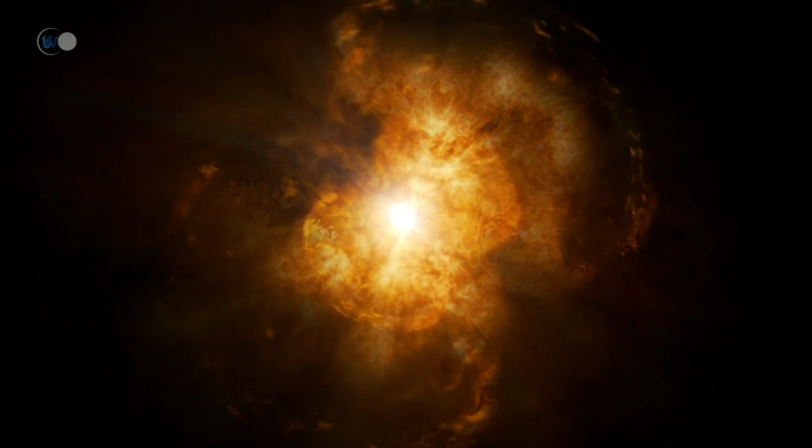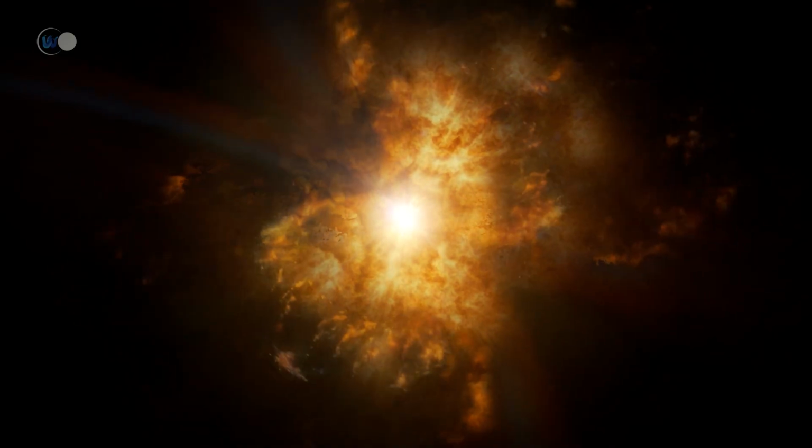The filamentary structures of the nebula are not visible to the naked eye, and can only be observed through a telescope.